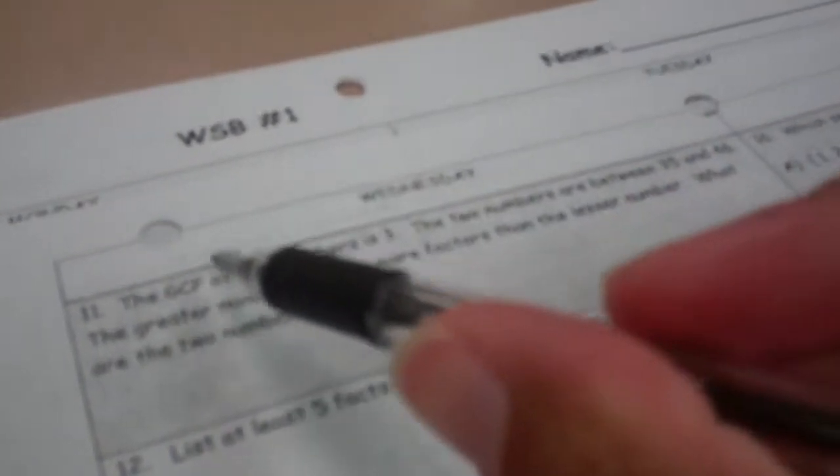The greatest common factor of 2 numbers is 3. The 2 numbers are between 35 and 46. The greater number has 2 more factors than the lesser number. What are the 2 numbers? Well, goodness gracious. It's a lot to look at, isn't it? Well, the only way I can think about this is the GCF of the 2 numbers is 3.